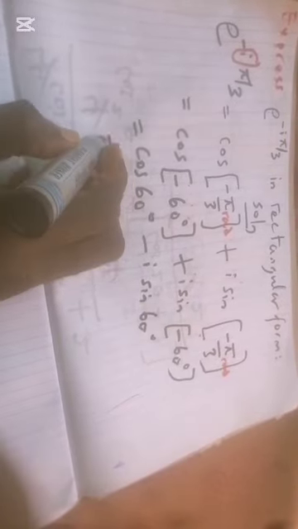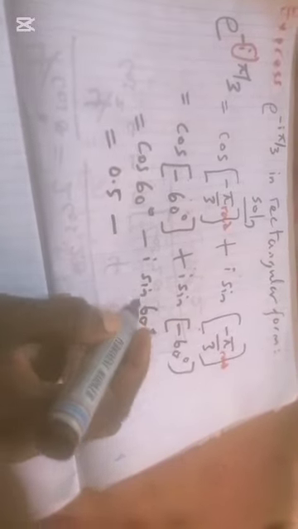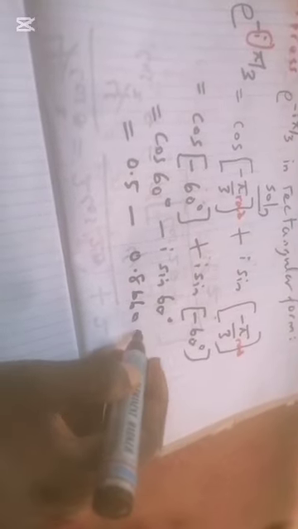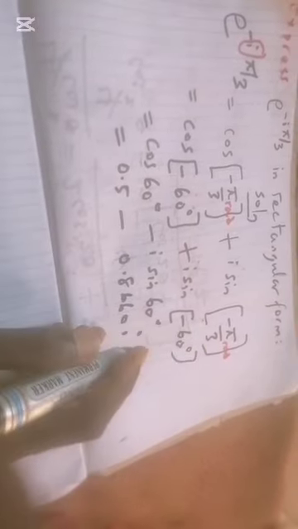Now, what is cos 60 in mathematics? 0.5. What's sine 60? 0.8660. That's all. So you put your I at the back. And that's all. That's everything.